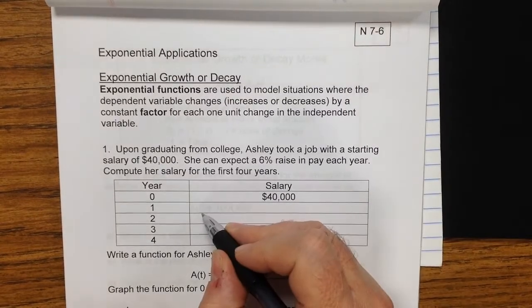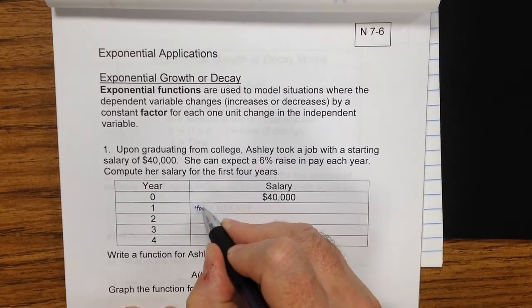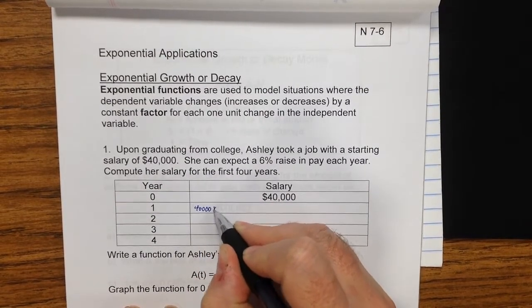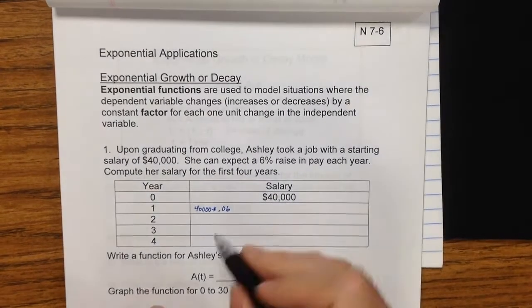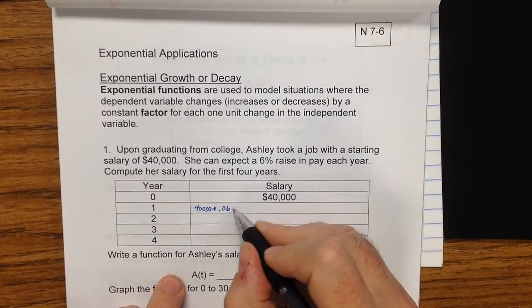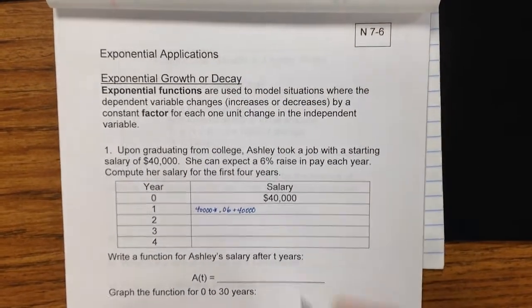So, for year 2, I know that we're going to take 40,000, and we're going to multiply that times that 6% written as a decimal would be 0.06, so that would be the amount of her raise, and we'll add that to the 40,000 she's making.